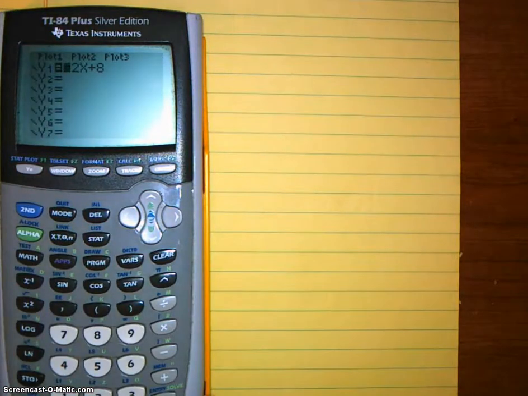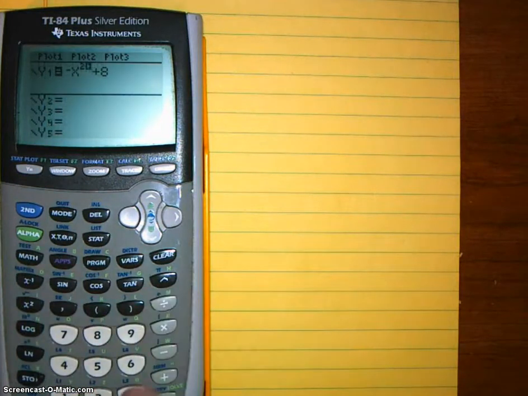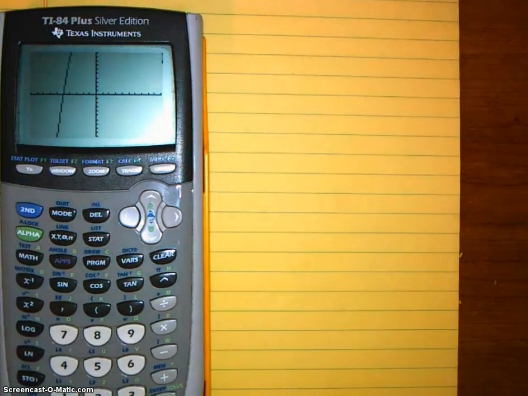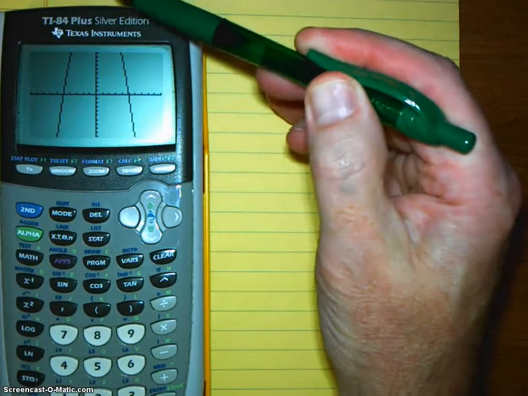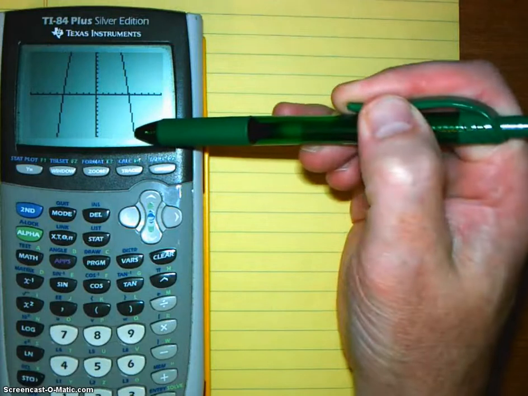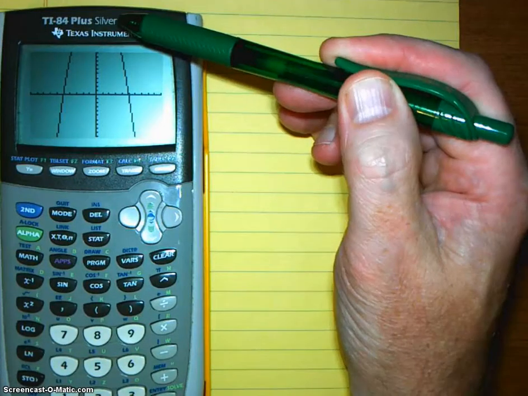Another graph. Y equals minus x squared plus 25. Push the graph button, and I don't see a very good graph. What I mean by I don't see a very good graph is it appears as though the graph is going up, turns around somewhere, and comes back down. But I can't see where that's happening. I can't see where that turnaround point is happening, and I'd really like to see that.